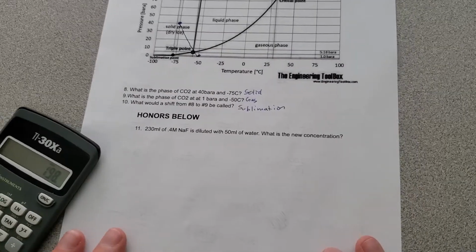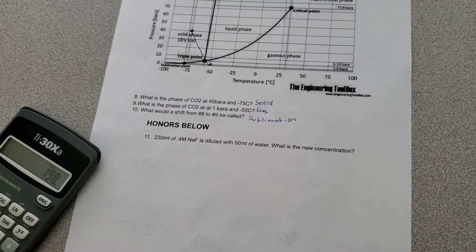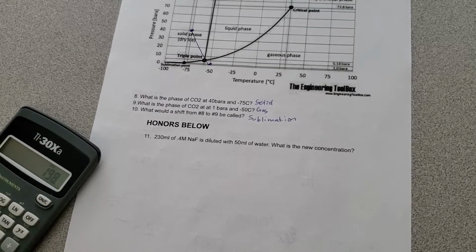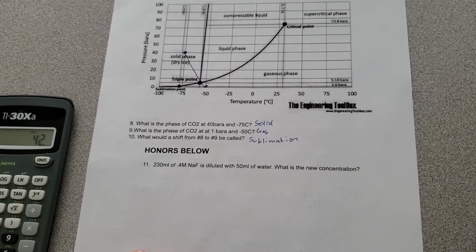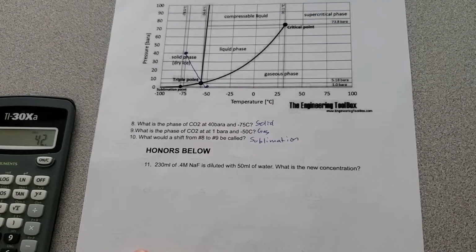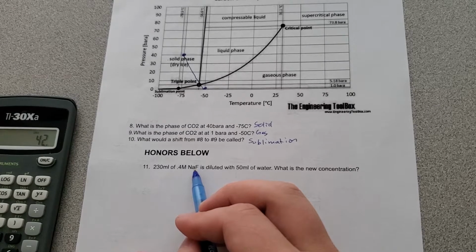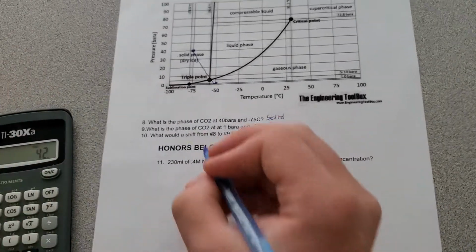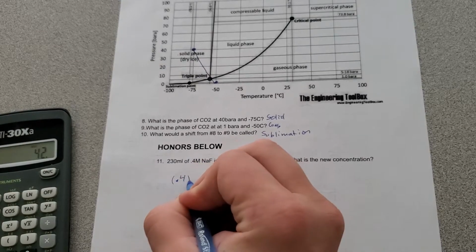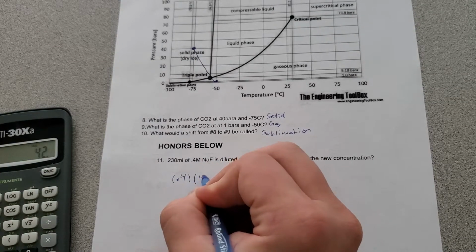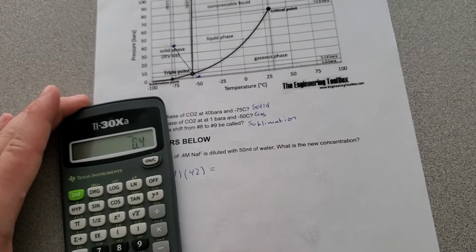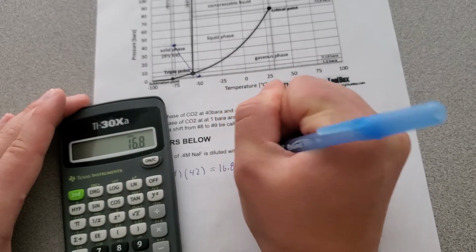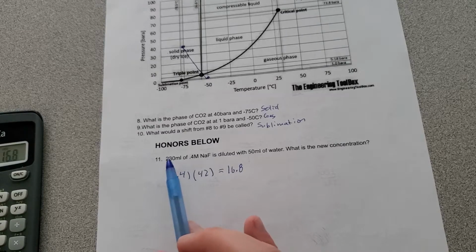All right, lastly, this is for the honors only. 230 milliliters of 0.4 molar NaF, or sodium fluoride, is diluted with 50 milliliters of water. What is the new concentration? First we need to find the formula weight of NaF, which is 42. So we do 0.4 times 42, and that is equal to 16.8. But that's per liter, and we have 230 milliliters.